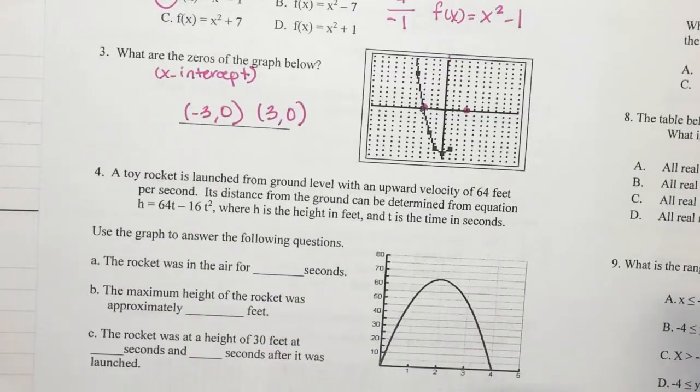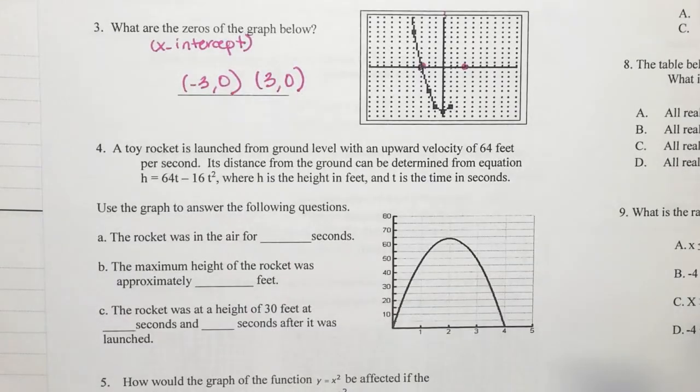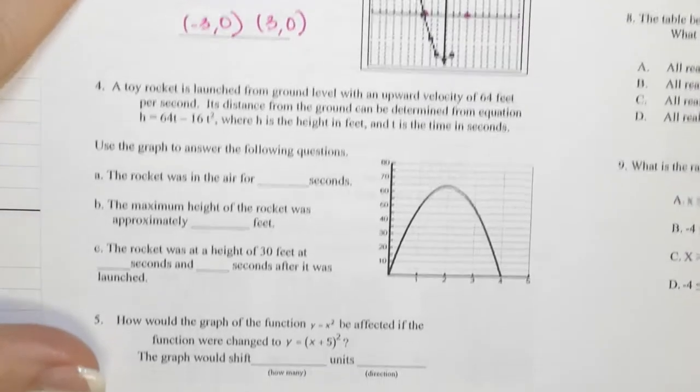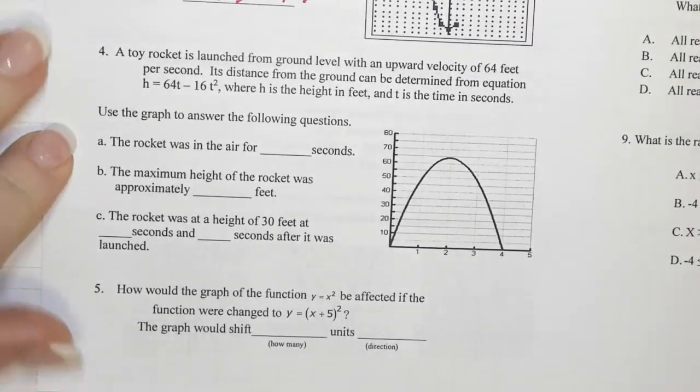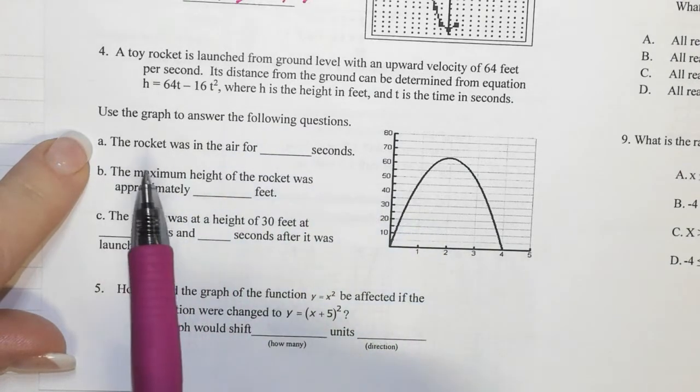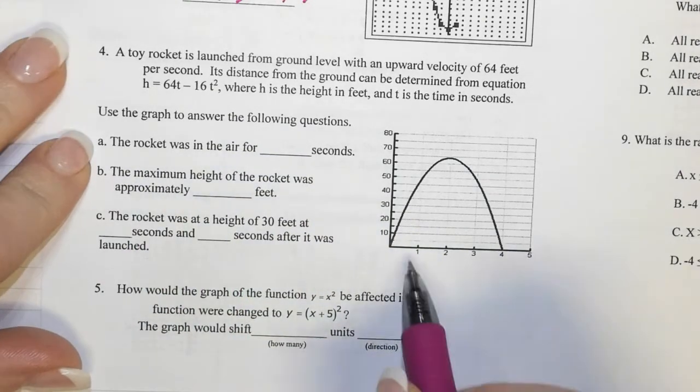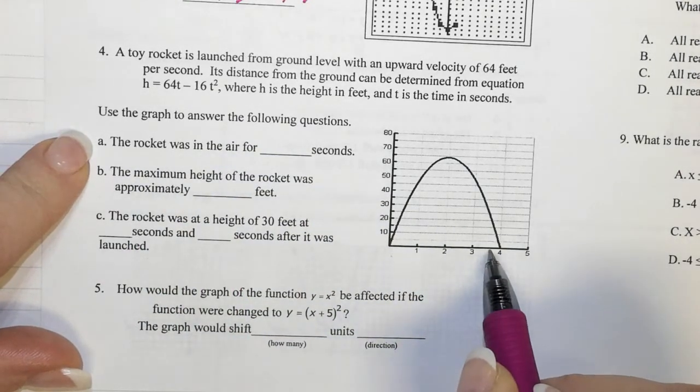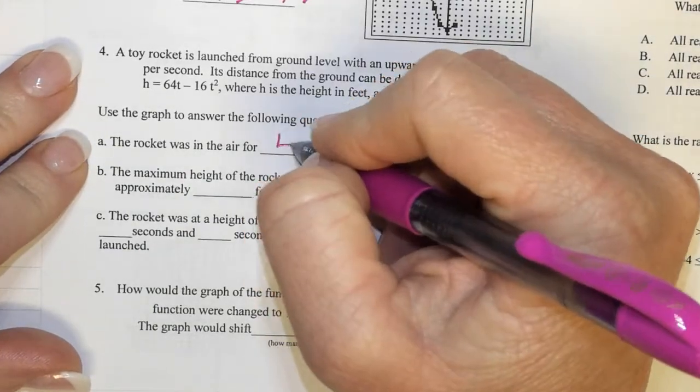All right, number 4. It says a toy rocket is launched from ground level with an upward velocity of 64 feet per second. Its distance from the ground can be determined from equation h equals 64t minus 16t squared, where h is the height in feet and t is the time in seconds. So the first question is asking us how long the rocket is in the air for. So we just look at our x-axis here and we can see that it's in the air for 4 seconds.